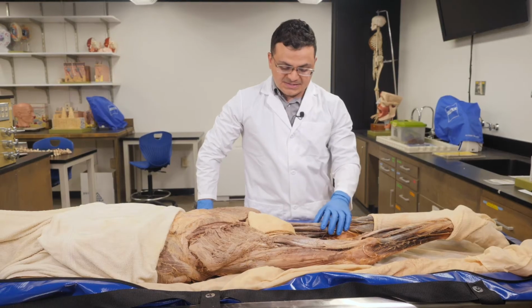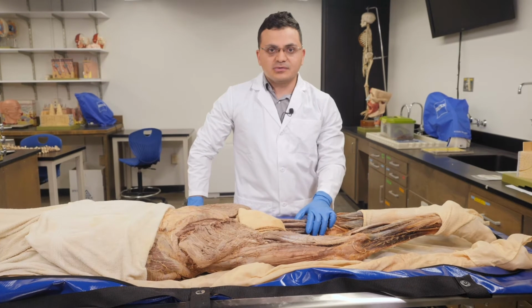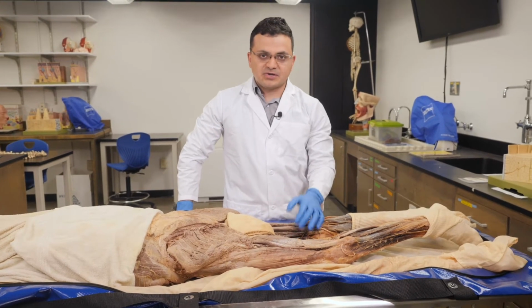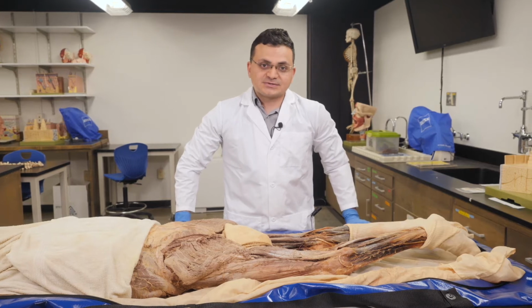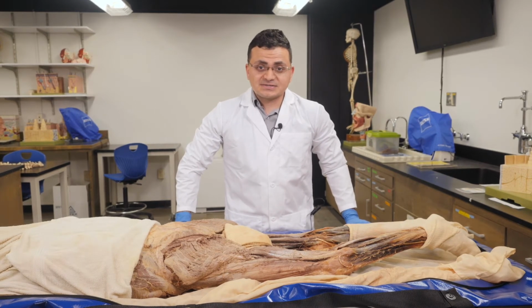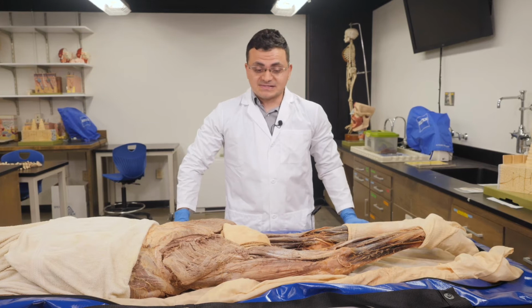On the posterior side here, we have our hamstring group. Our hamstring group is composed of three muscles that you need to know. That is your rectus femoris muscle, your semitendinosus muscle, and your semimembranosus muscle.